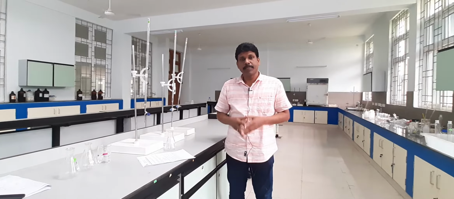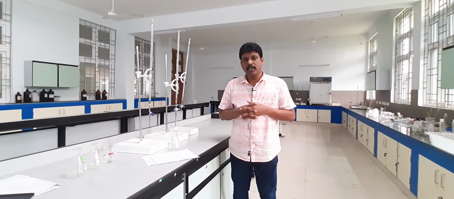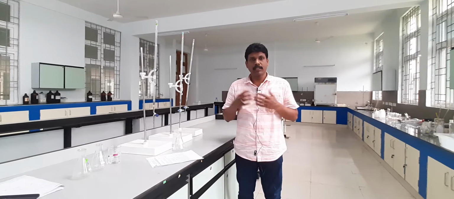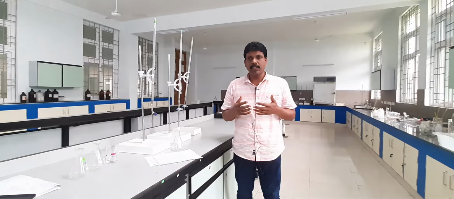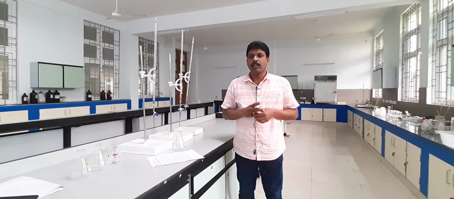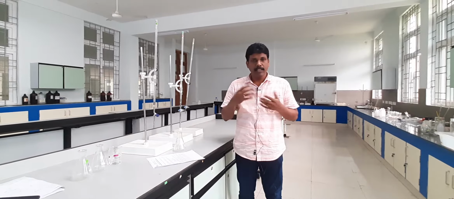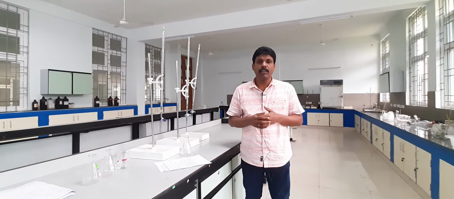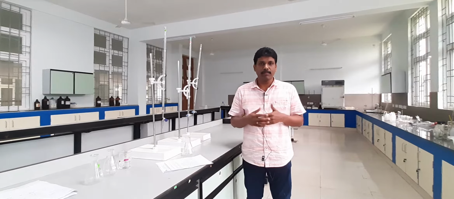Dear students, today I am going to demonstrate how to construct a bimodal curve for a 3-component system. Essentially, we are going to verify the phase rule, and the theory part of the phase rule has already been supplied to you. I am sure that you have read all the procedure and also the background theory required to do this experiment.